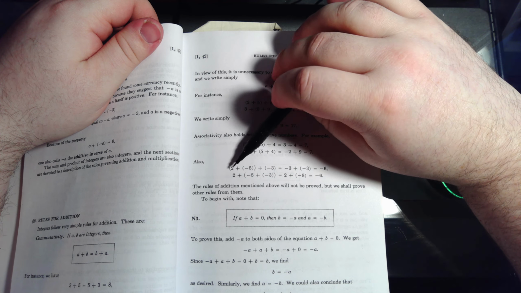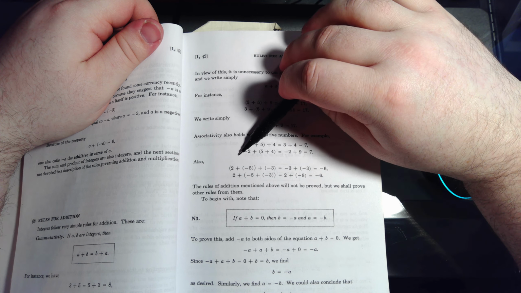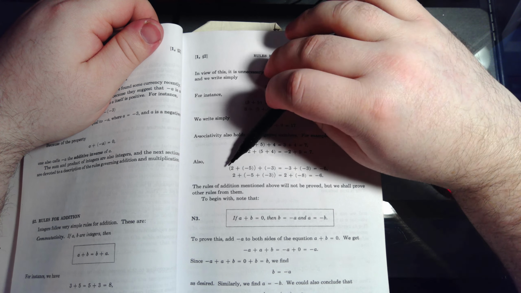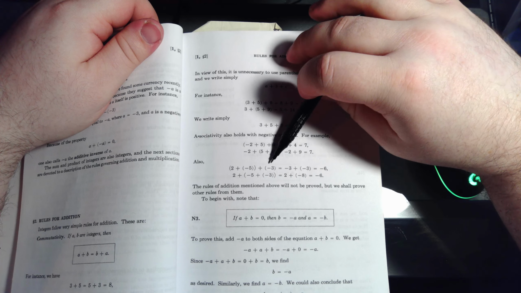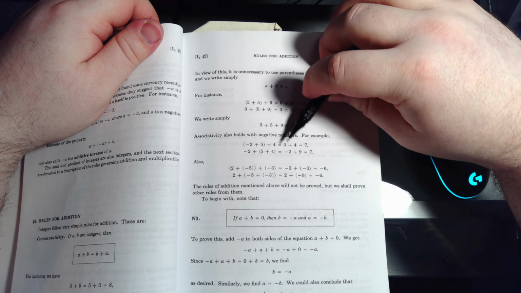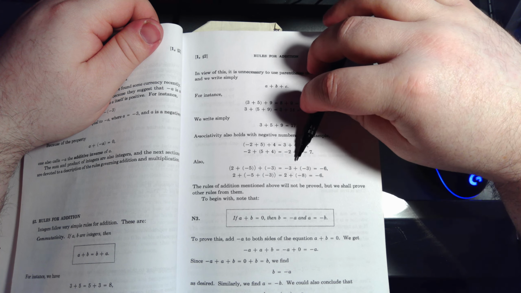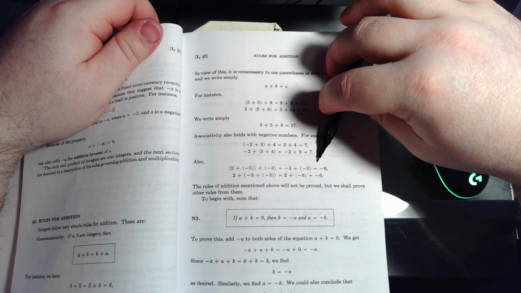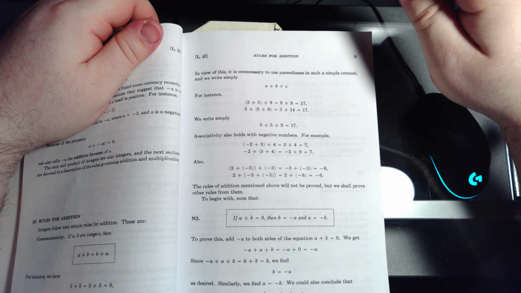Also, we can have (2 plus -5) plus (-3). And this will equal -3 plus -3. And adding those together, we have -6.